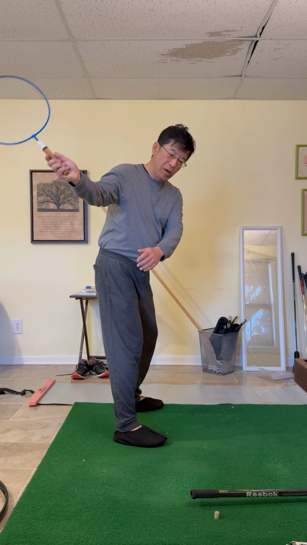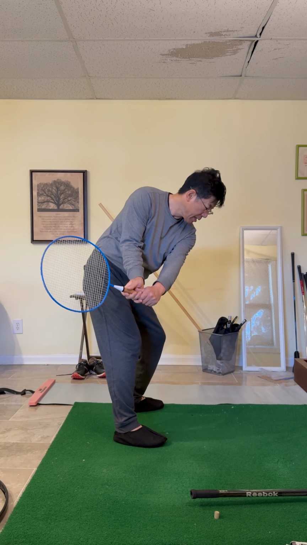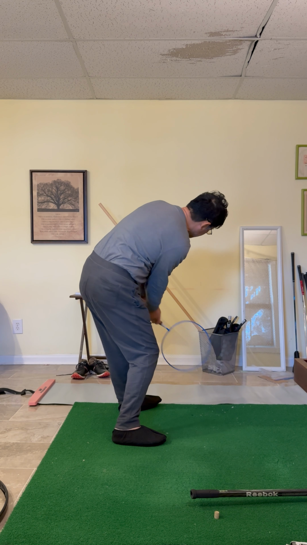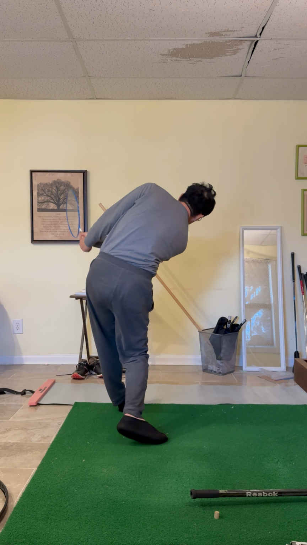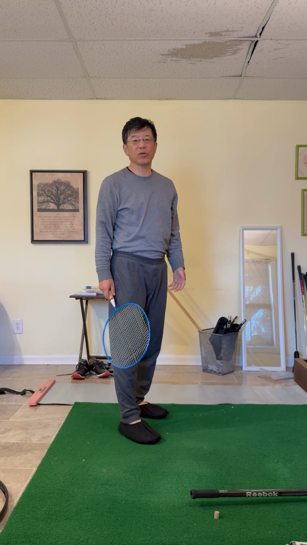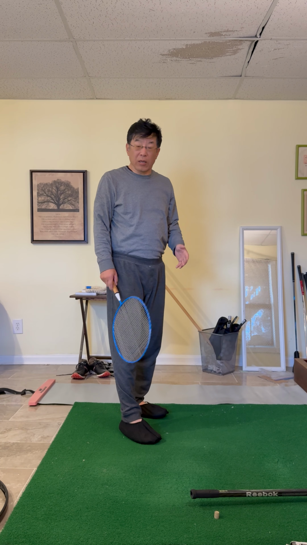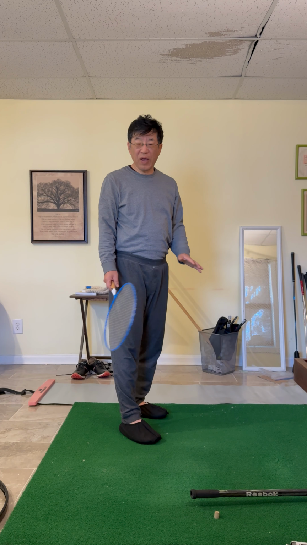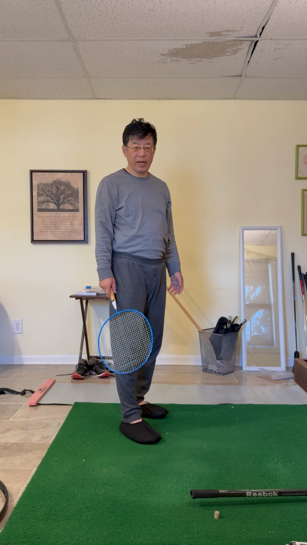Here, get to the plane, and then really turning left as quickly as you can. That is, to me, more into the transverse way to hit a fade. Again, who's most famous for that is Hideki Matsuyama doing it, right?